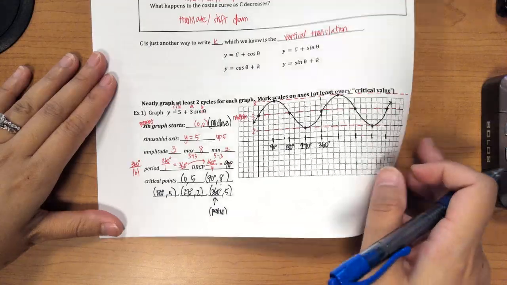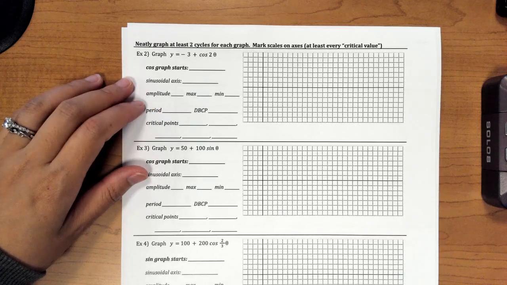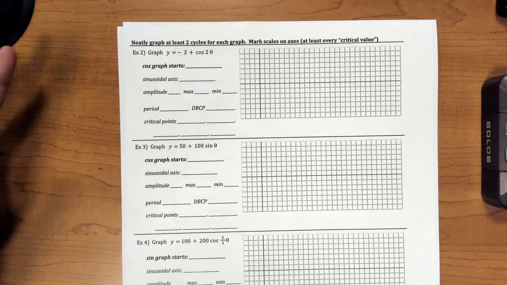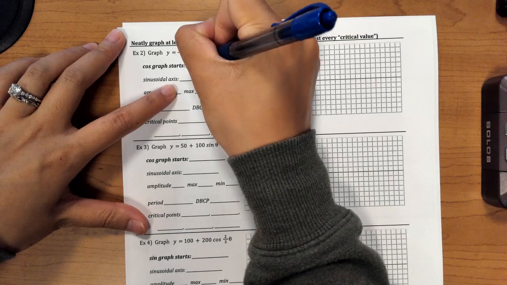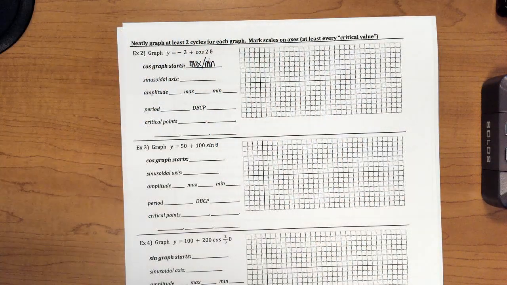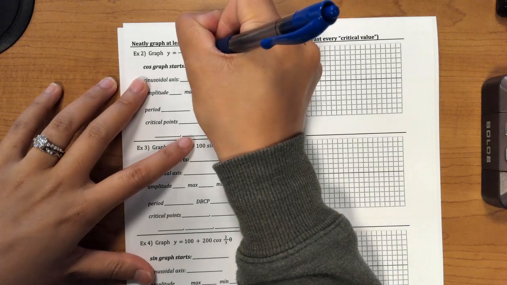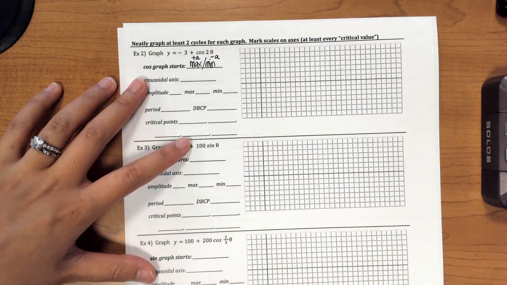Okay, let's keep going. So instead of writing that cosine starts at 0, a, maybe what we can do is start at the max or the min of cosine. And it depends on if we have a positive or negative a. So max is if you have a positive a, and min is if you have a negative a.